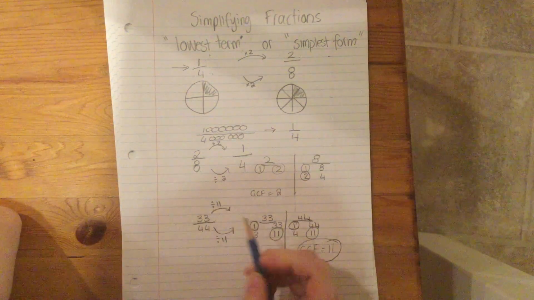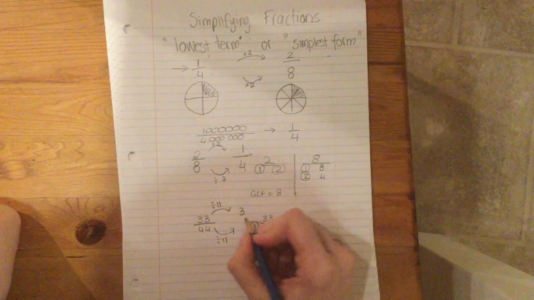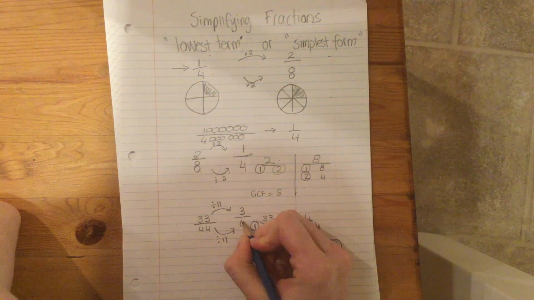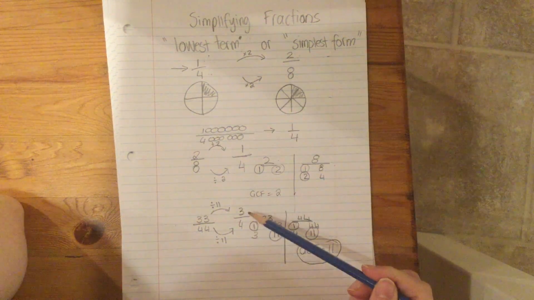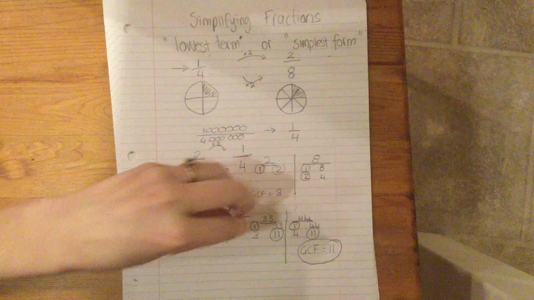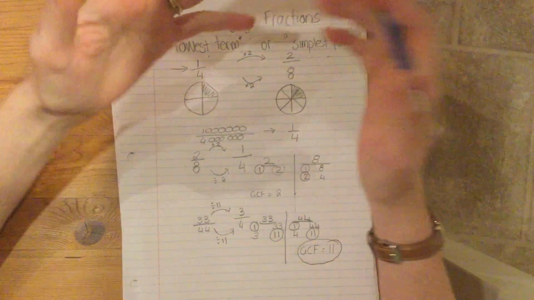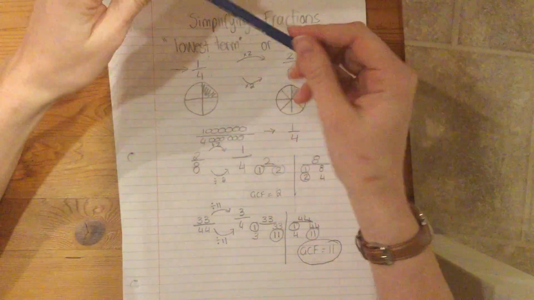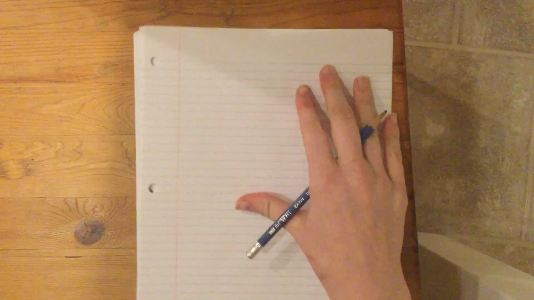So 33 divided by 11 is 3, and 44 divided by 11 is 4. So 33 out of 44 is equivalent to 3/4, and that is the simplest form. I cannot reduce this any further without getting decimals, and we cannot have decimals when we're working with fractions. Let's try one more just to make sure that we're good.